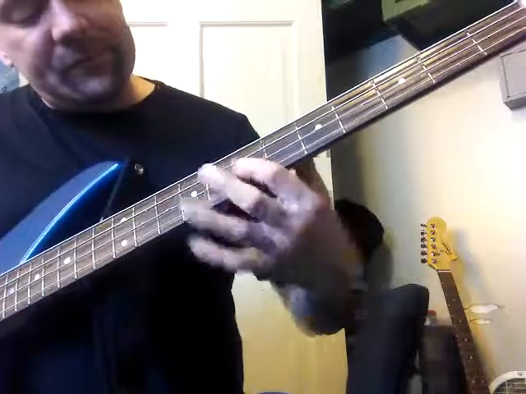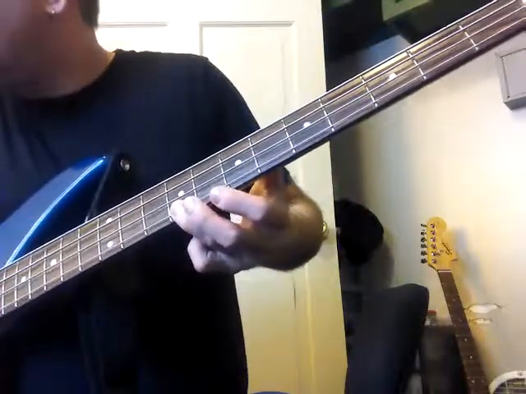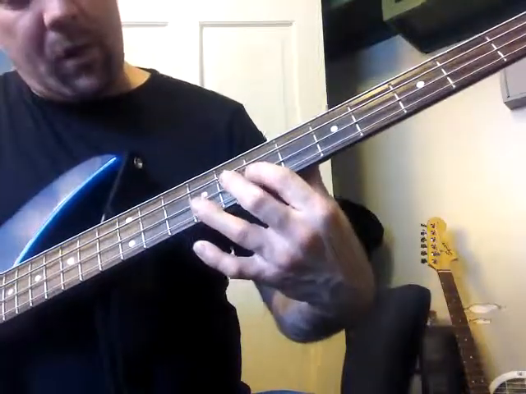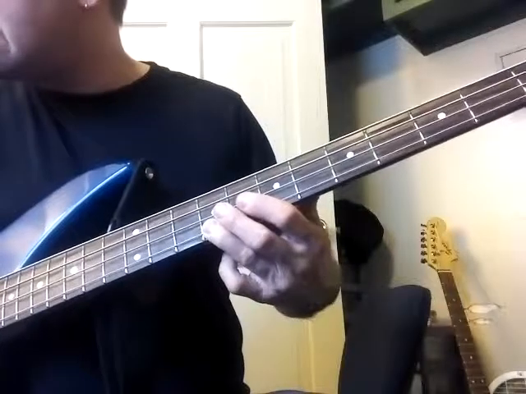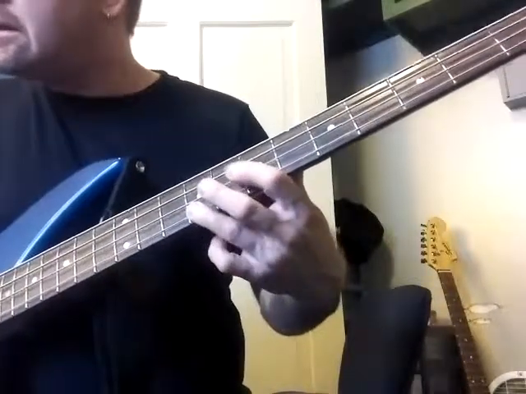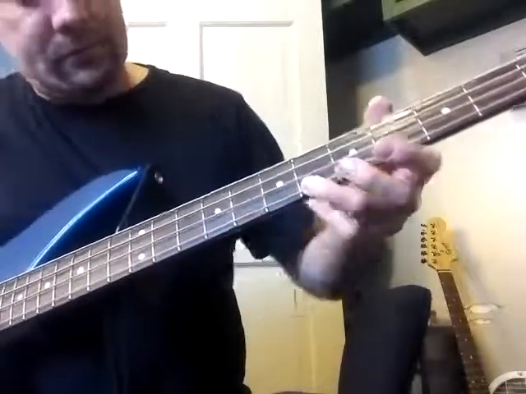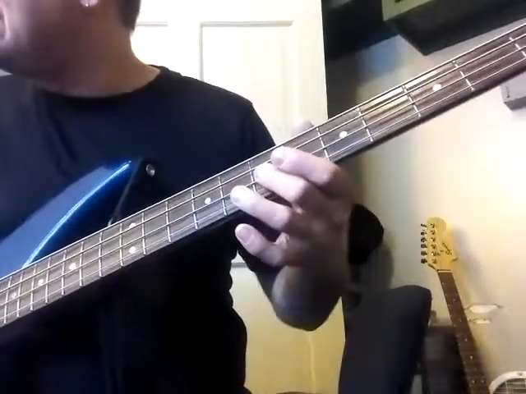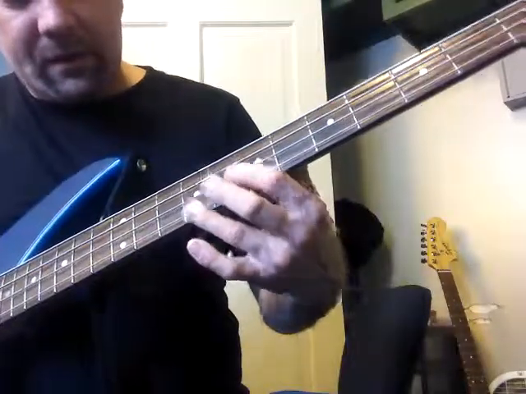So now look, if this is your root, let's switch it over here now. Here's your 5th. So you, remember the way you do that is you go up a string and 2 frets. That gets you, this is your root. Up to the... and remember, below that 3 frets is a 3rd. And that brings you back to this root. Okay? Now another way to think about this is here's your root and here's your 5th, right?